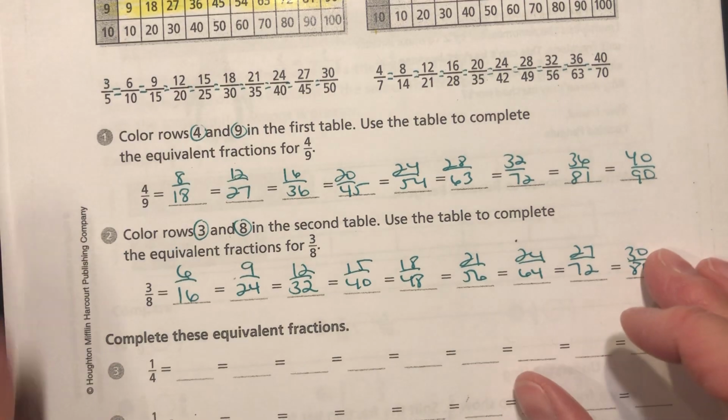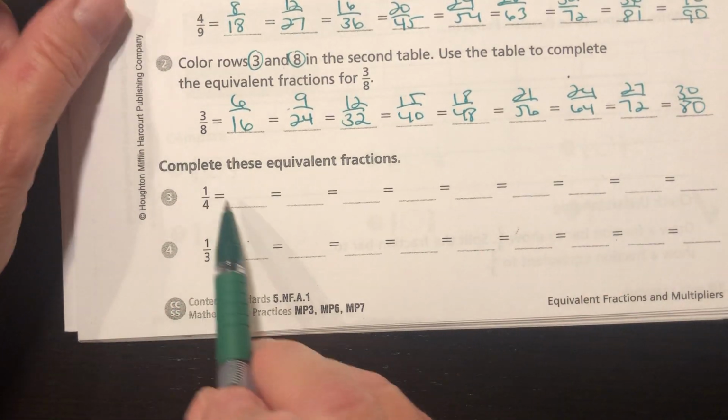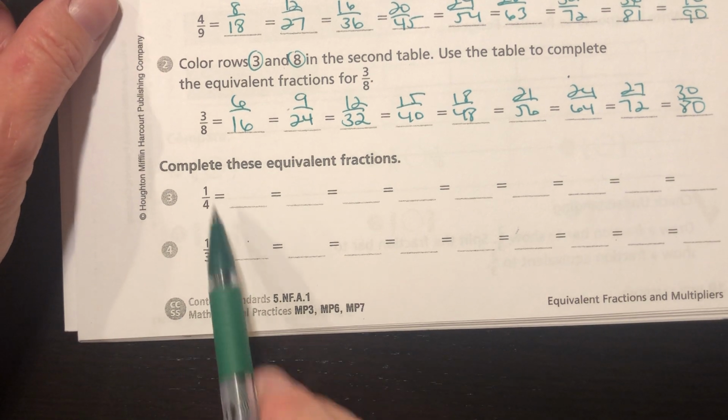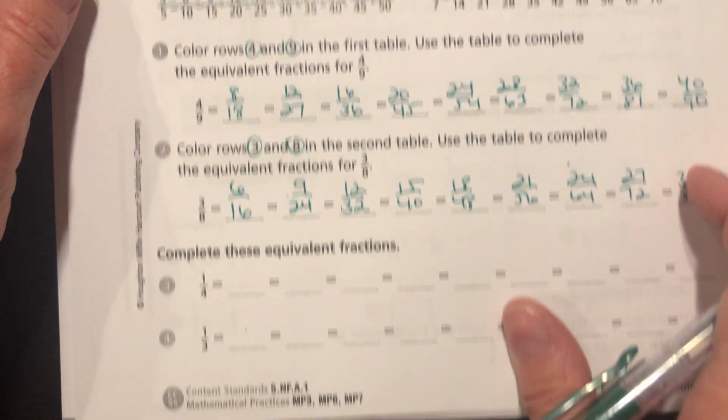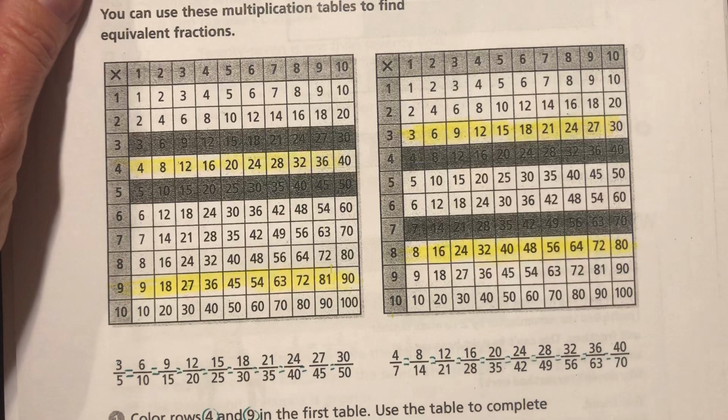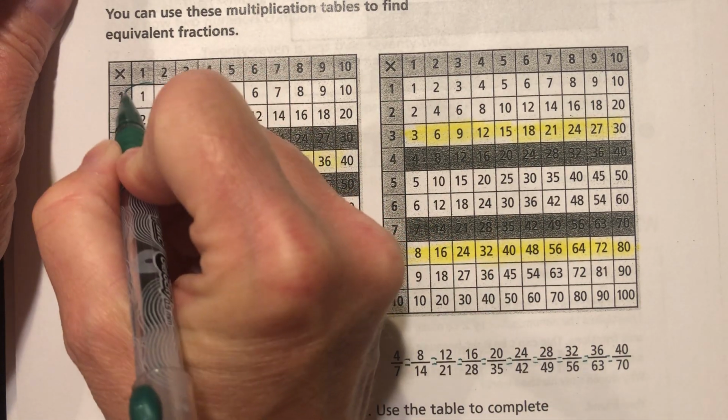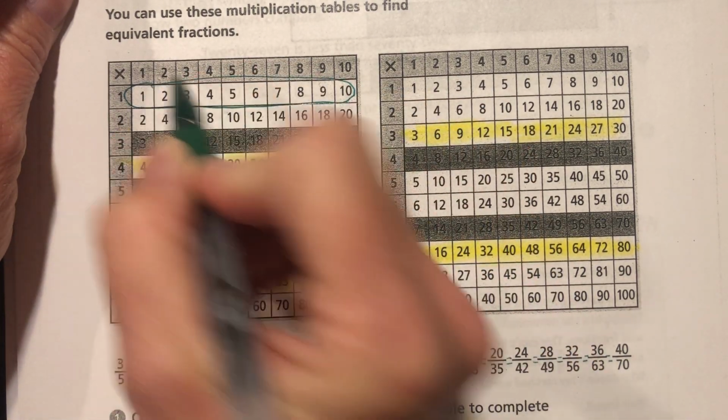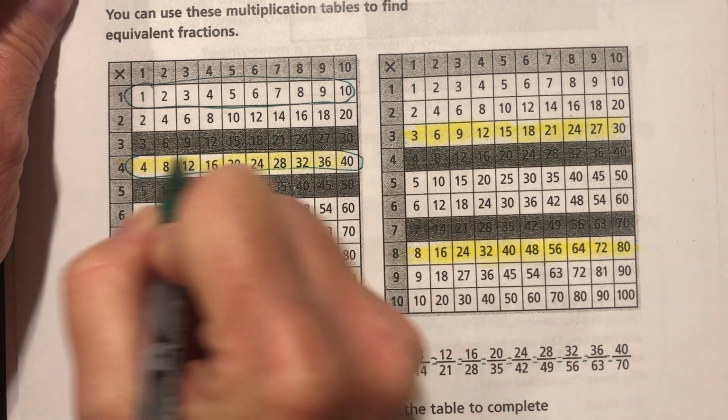Okay, last little section here says complete these equivalent fractions. So we want to complete this equivalent fraction chain. So I have 1/4. So if you look up at your table here, 1/4, I see here's my 1, here's my 4.